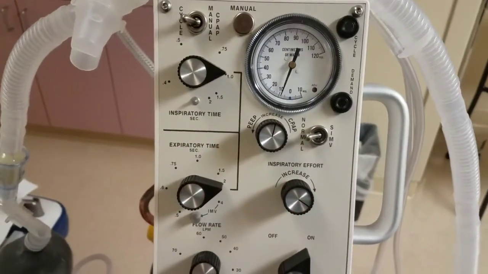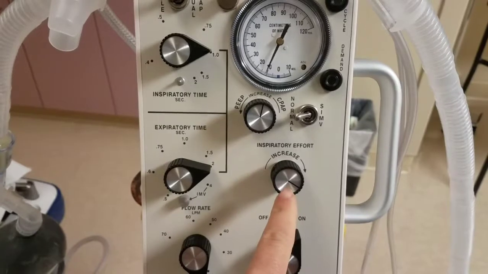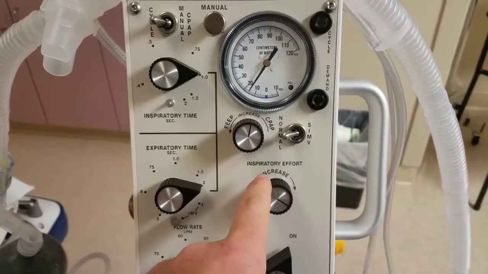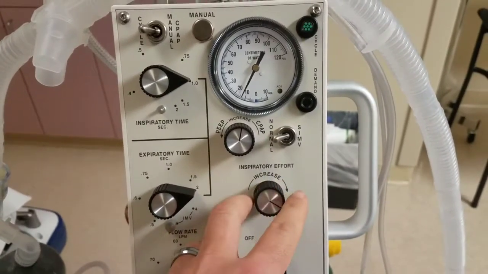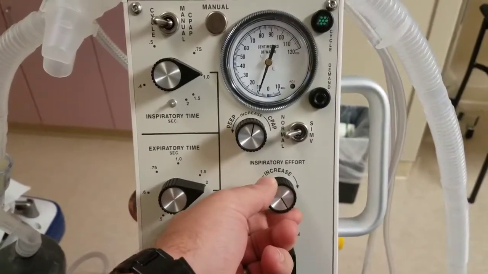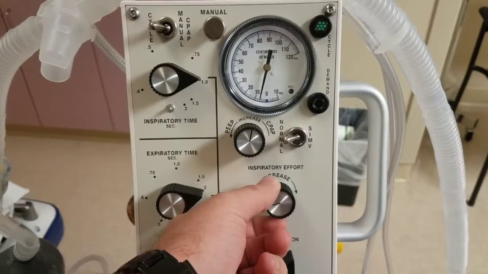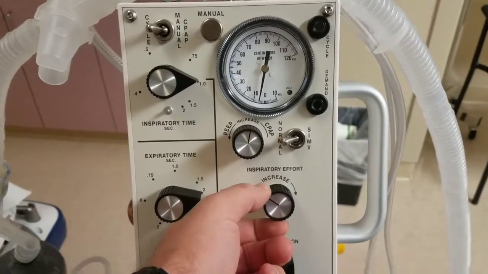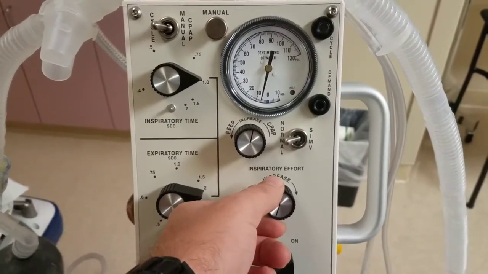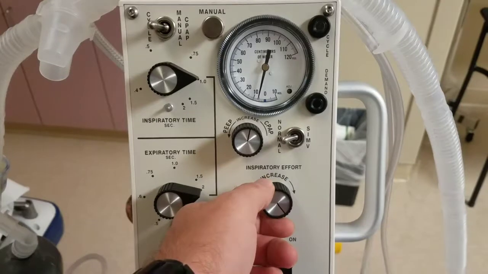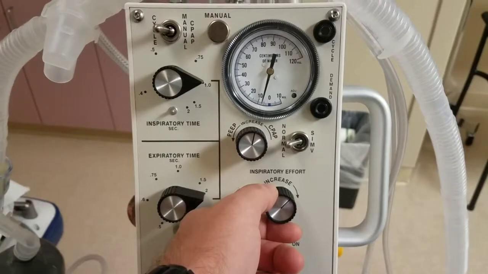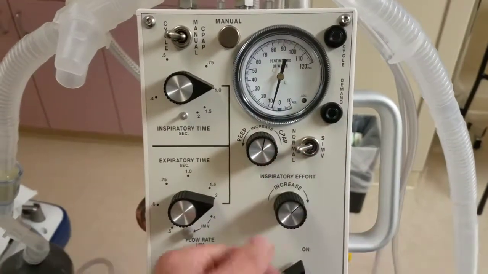Respiratory effort, okay, inspiratory effort. This works a little bit different. So it says increase by dialing to the right. That means if you increase your effort, if you go this way, it's gonna be harder for a patient to trigger the breath, okay? If you go this way, it's decreasing the patient effort, and you can check that if you go really far, it's gonna be auto cycling.